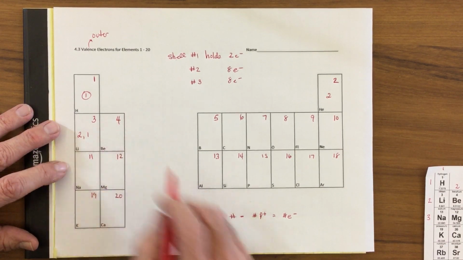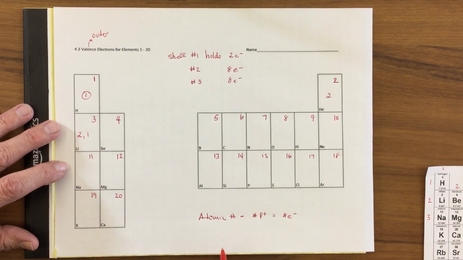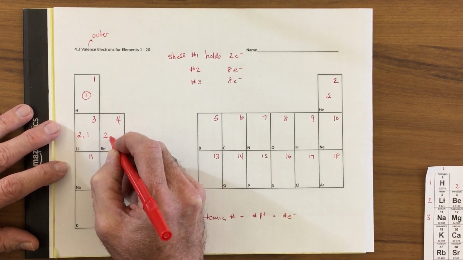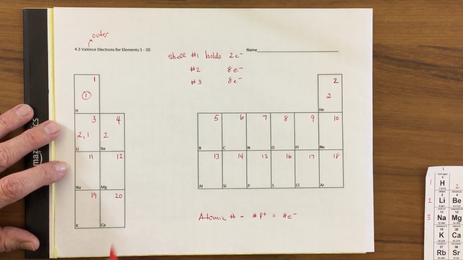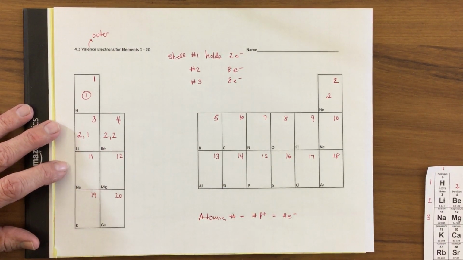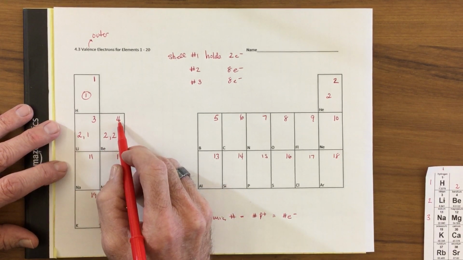Beryllium has 4. How many will be in the first shell? The first shell can hold 2. How many will be in the second shell? 2 plus 2 is 4. Notice how these are going to add to the atomic number because that's the number of electrons.